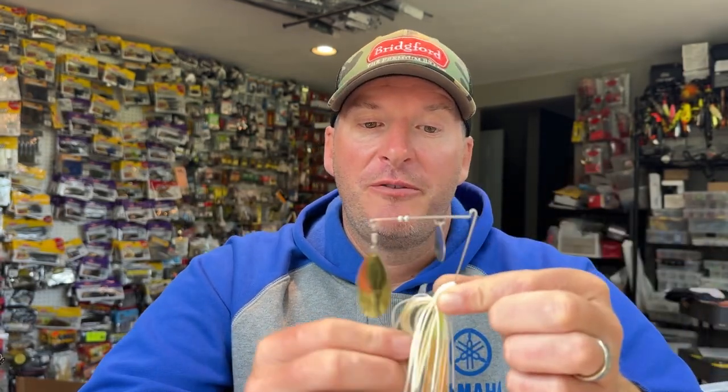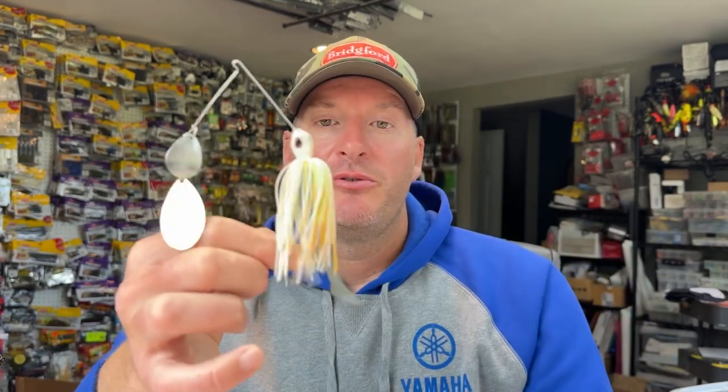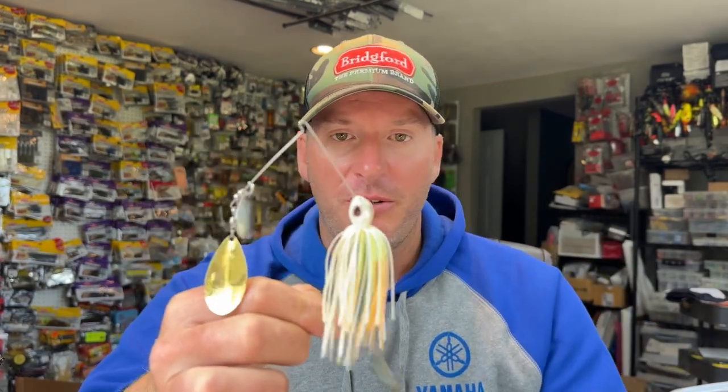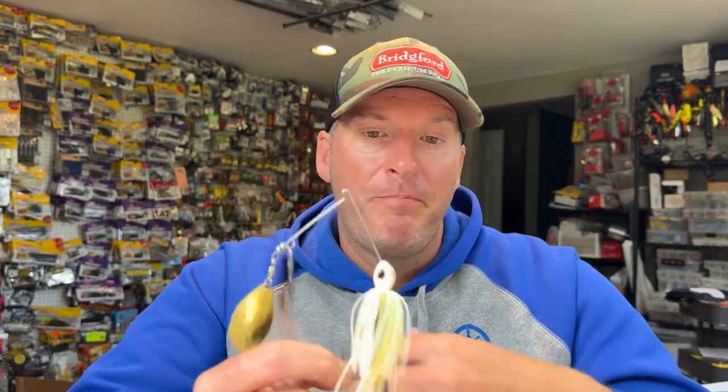But the trailer can definitely be a key to allowing you to match the hatch and create a little bit more profile. It gives the fish something to key in on. A lot of different things to take into account when choosing the correct spinnerbait. I definitely recommend playing around with different spinnerbaits when on the water. If you pick one up and you fish it for 15, 20 minutes and you don't have any luck on it, but you feel like the spinnerbait should be a big player, pick up a different spinnerbait that's got a different blade combination on it, different look to it.